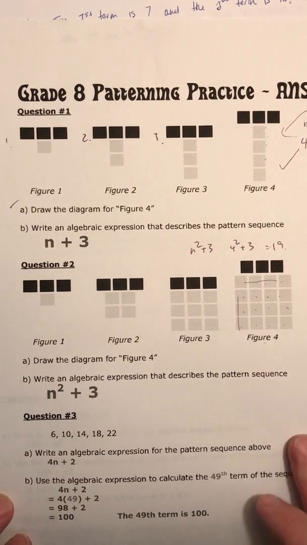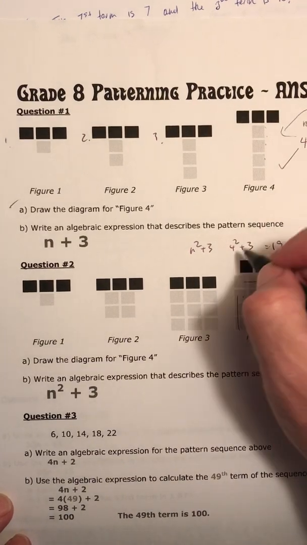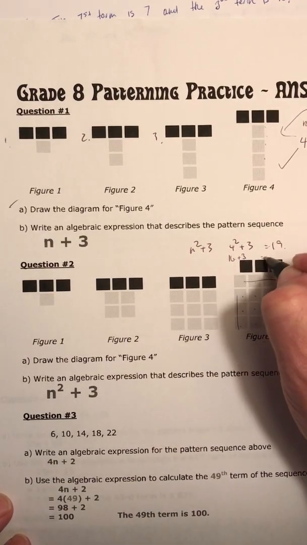Now we know with order of operations, we're going to go ahead and do that exponent first. So we're going to have 16 plus 3. And now we're going to have 19.